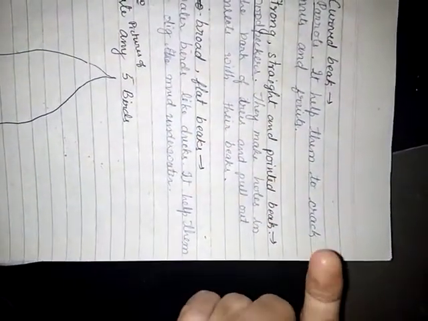Strong, straight and pointed beak. Woodpeckers have a strong, straight and pointed beak. They make holes in the bark of trees and pull out small insects hidden in the bark with their beaks. Broad and flat beaks. Water birds have broad and flat beaks. It helps them to dig the mud under the water.